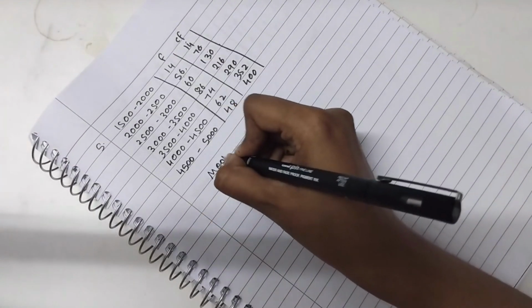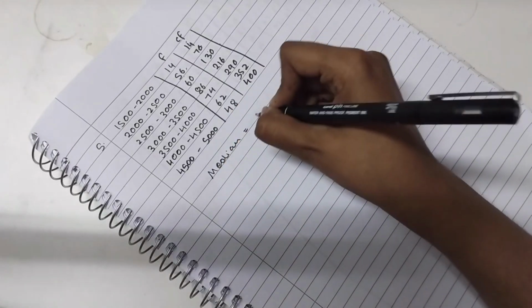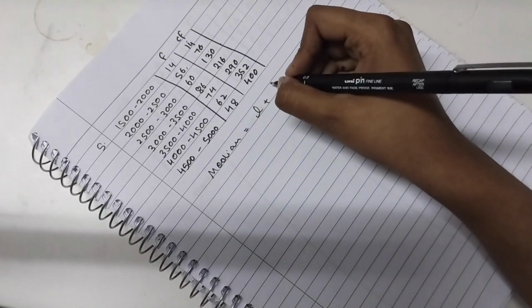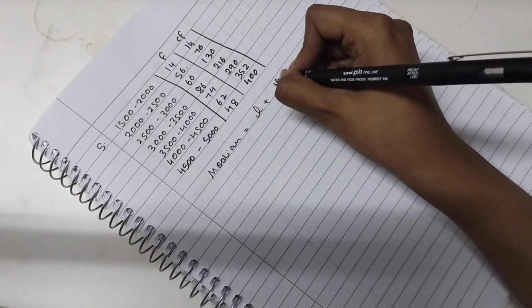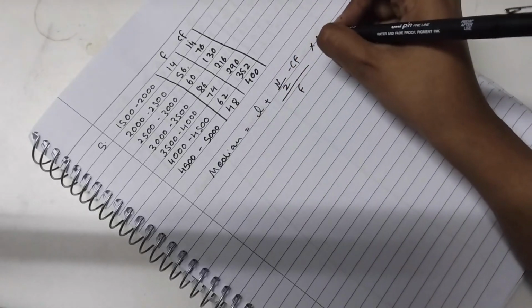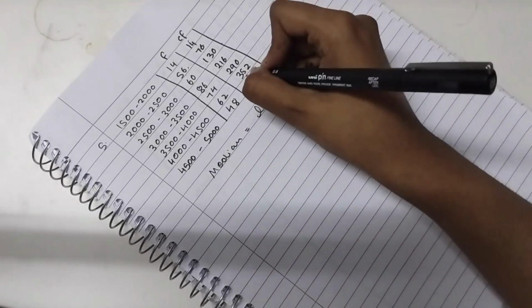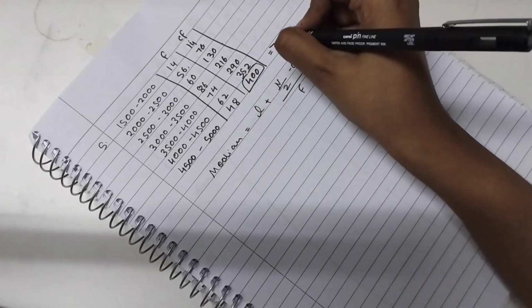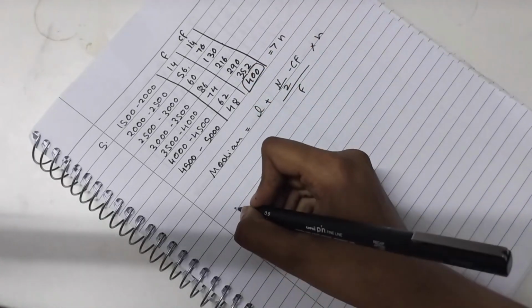And when we're finding the median, we need the lower limit of the median class plus the value of n by 2 minus the cumulative frequency, divided by f, times class height. The value of n is equal to 400, so n divided by 2 is 200.